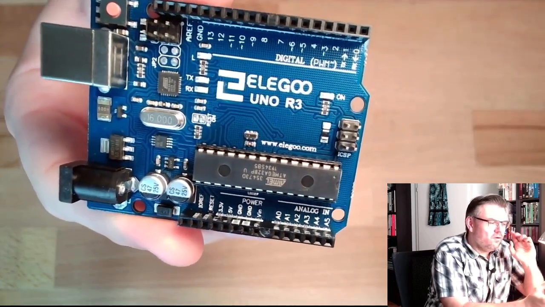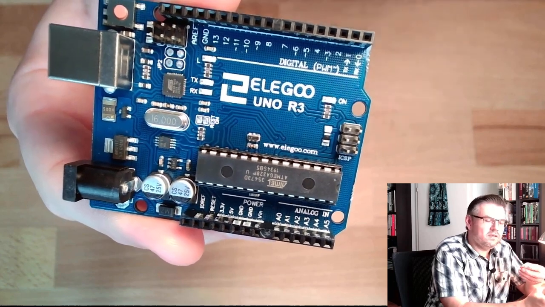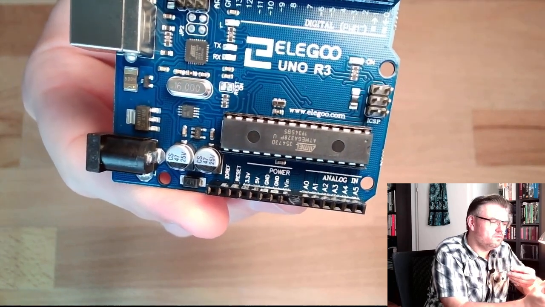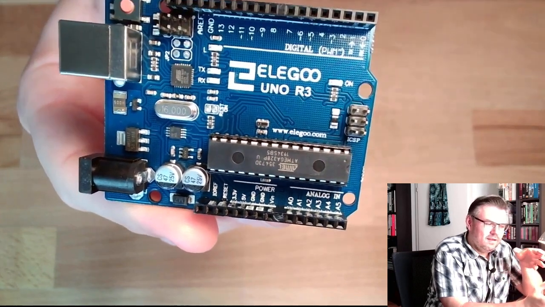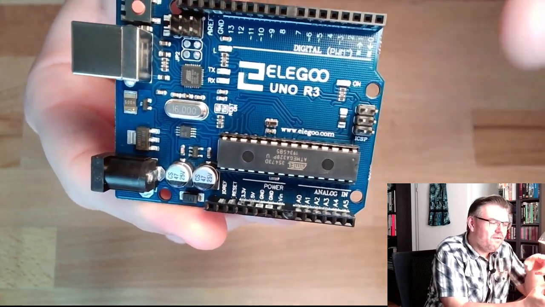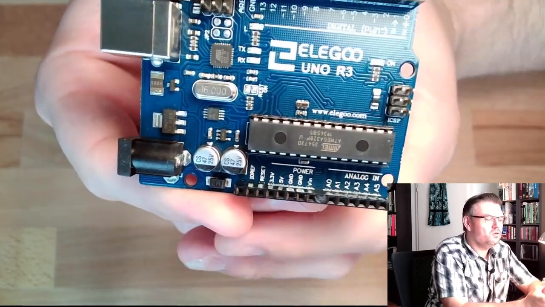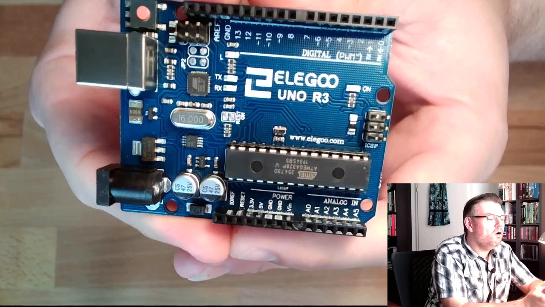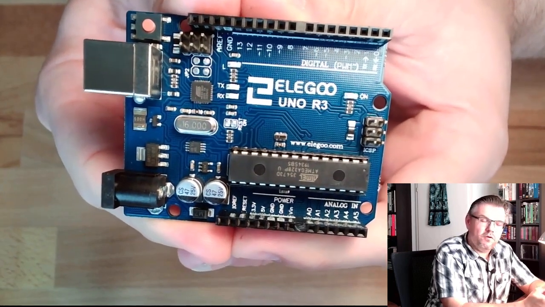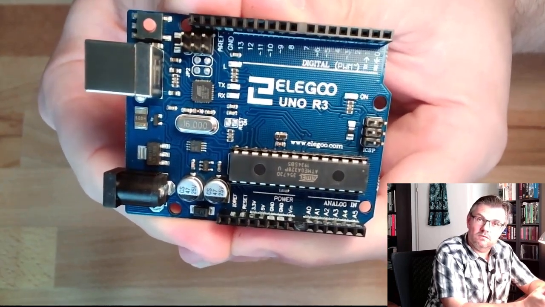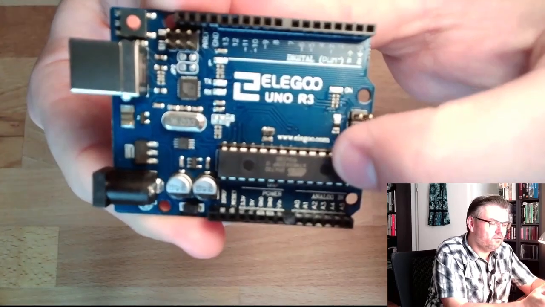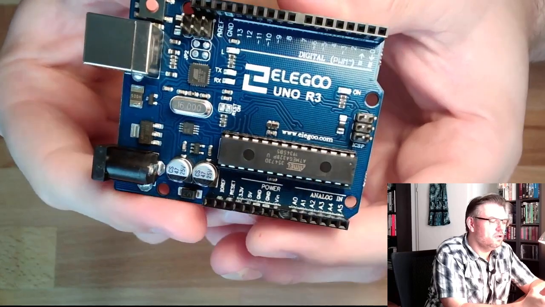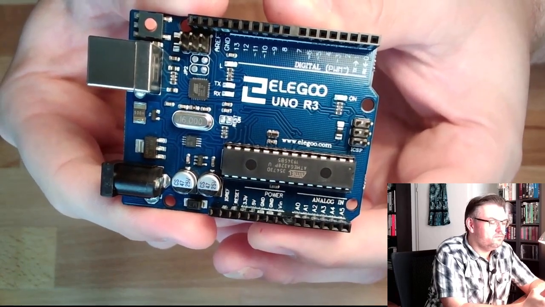There is inside the CPU, the processor, there's inside the memory, there's inside the flash memory, holding the program and so on. Everything is inside. So this is a so-called system on a chip, or SoC, also referred to as microcontroller. So this is the microcontroller. Everything else is so that we can touch it. This is our Arduino.